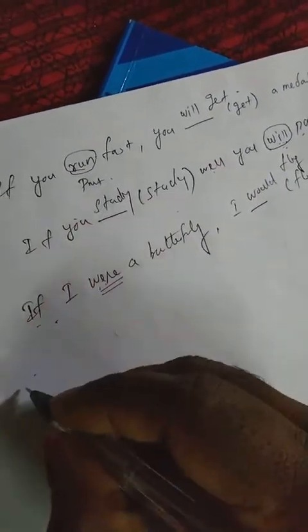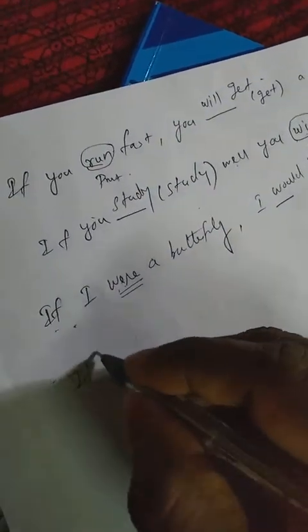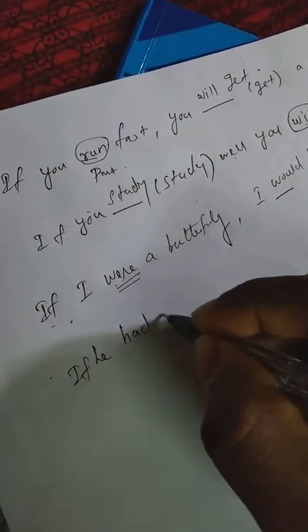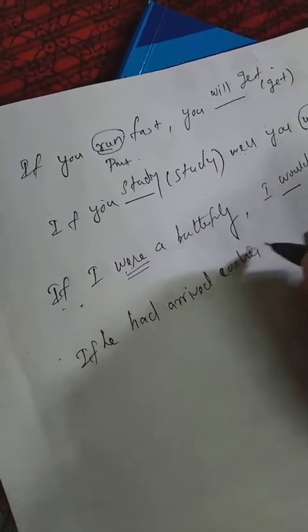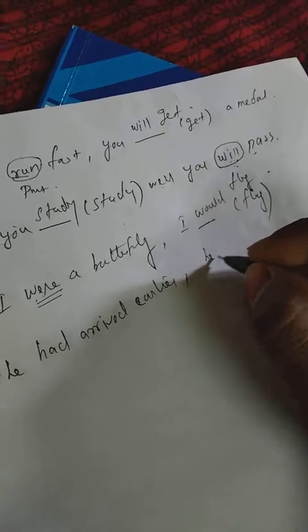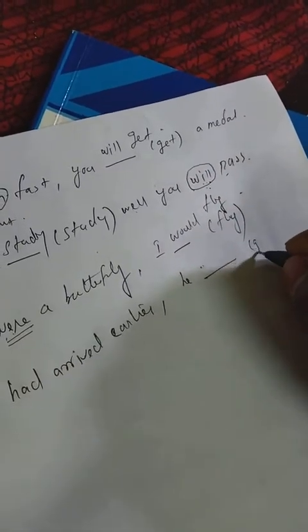And the third example is: if he had arrived earlier, comma, he dash get a seat.